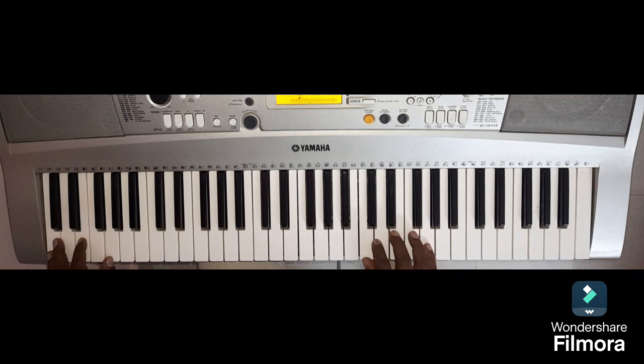Now that I am playing this in a C major scale, all my pitches or notes will be on the white notes only. Now I know how to play the tune of Jingle Bells in the right hand.